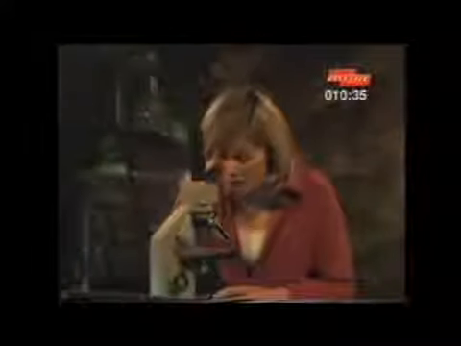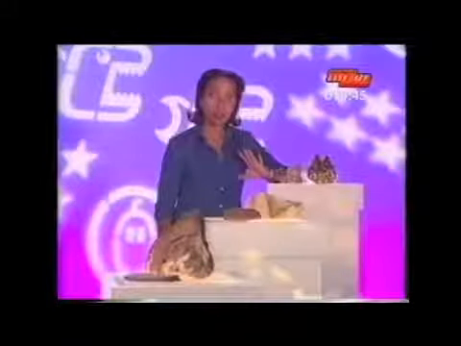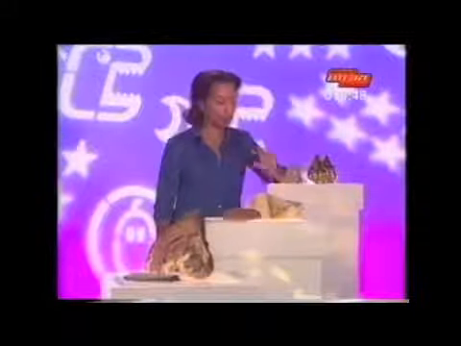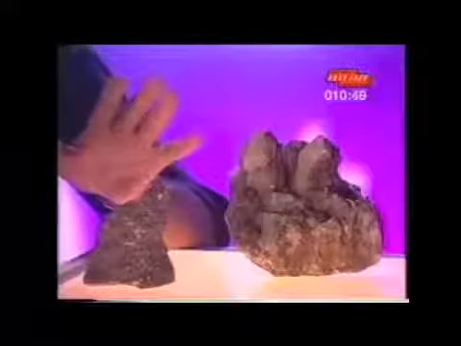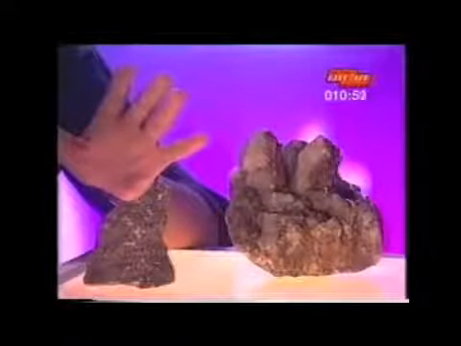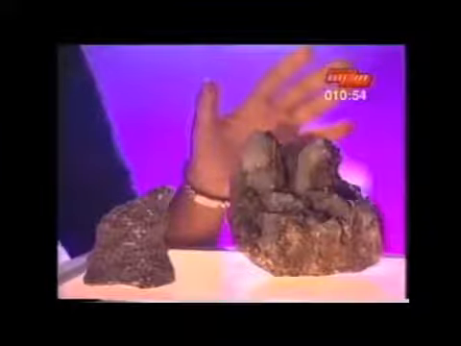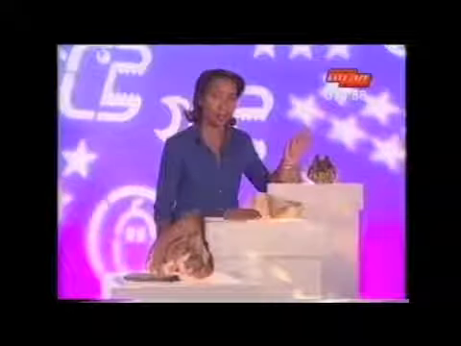Igneous rocks have a crystal structure, and the size of the crystals depends on how quickly the rock cools. The quicker it cools, the smaller the crystals. So here are 2 examples of igneous rock. This is granite, which has small crystals because of fast cooling. And this is quartz, which has very large crystals due to the rocks cooling slowly.